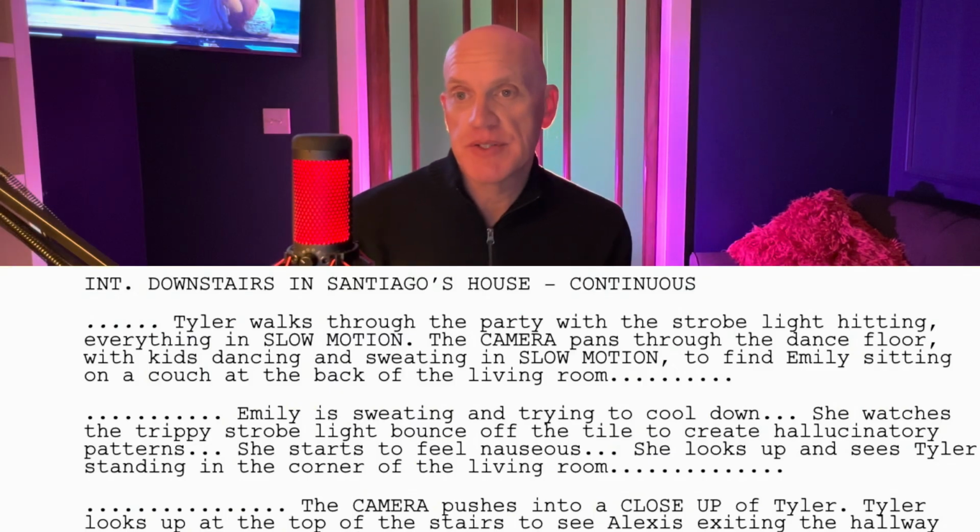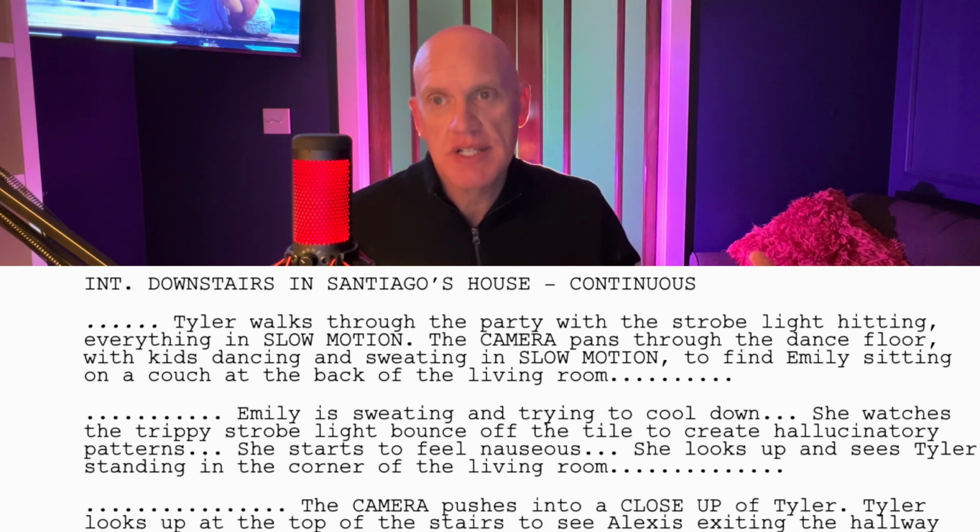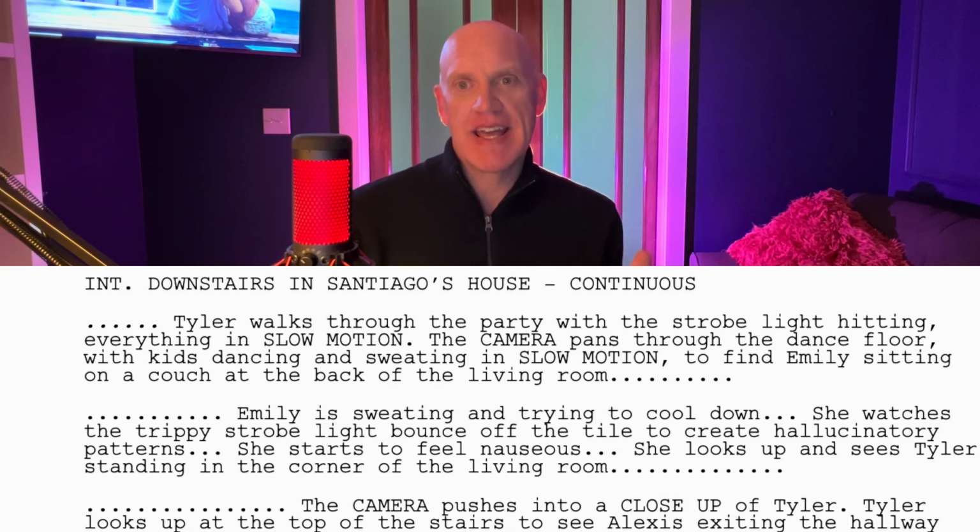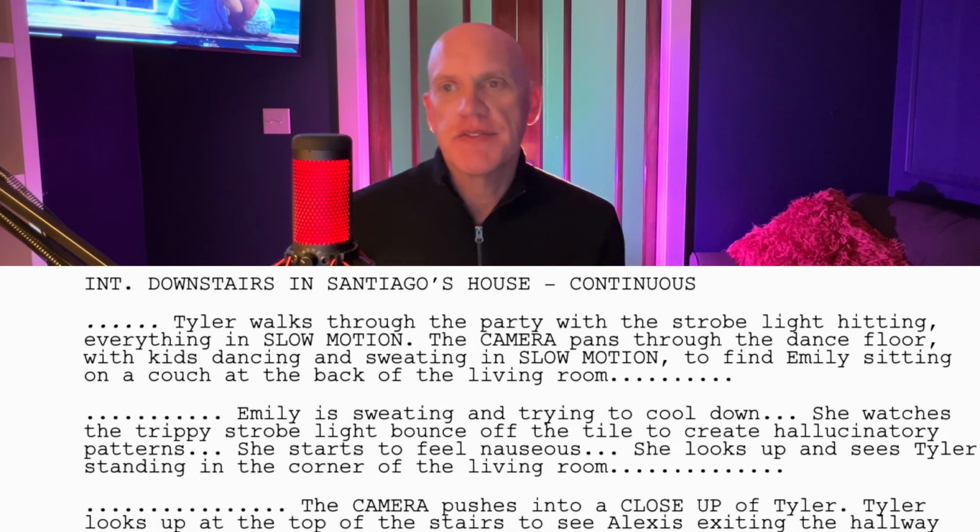He calls for slow motion shots 10 times in the screenplay. Here's a good example on page 48 where it says Tyler walks through the party with strobe lights hitting everything in slow motion. The camera pans through the dance floor with kids dancing and sweating in slow motion to find Emily sitting on a couch at the back of the living room.